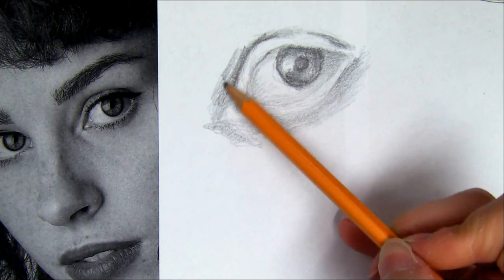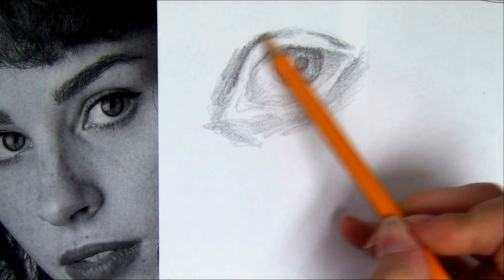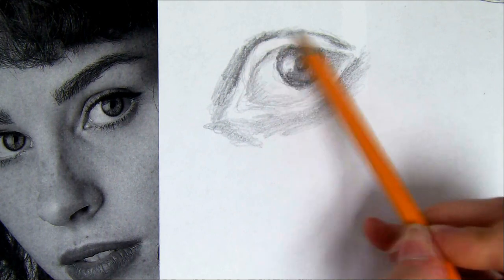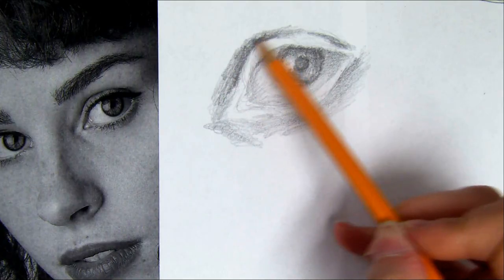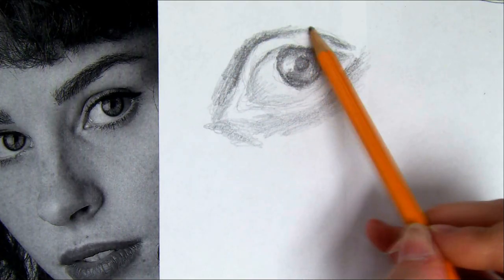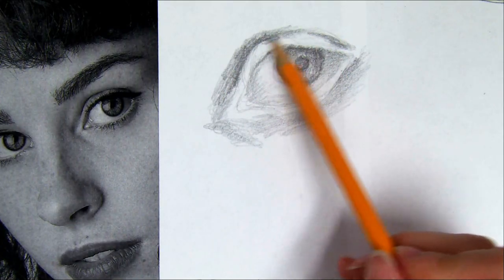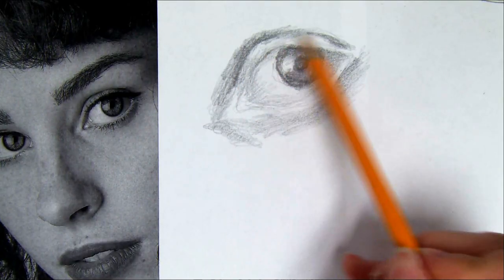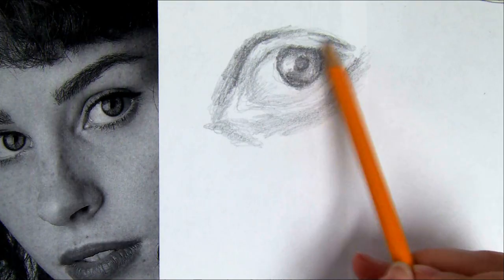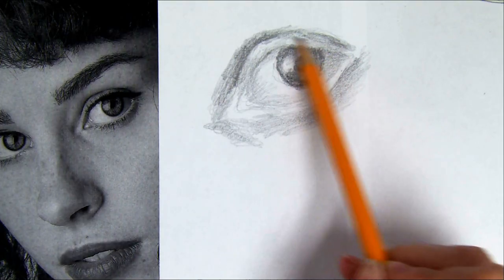And another question you're going to be asking yourself, not just on the eyes, but on all of the facial shading, is once you have established which parts are lighter and which parts are darker, you're also going to ask yourself, how do those transitions between light and dark happen? Does it happen abruptly and sharply?